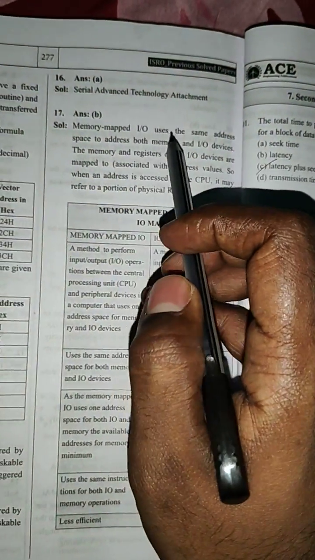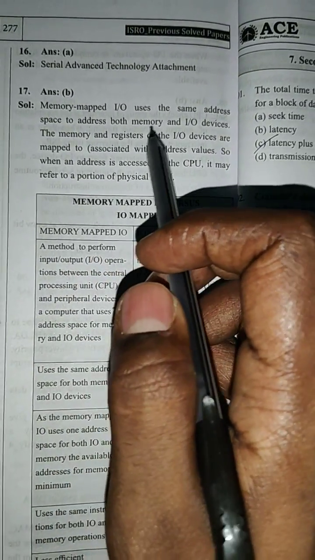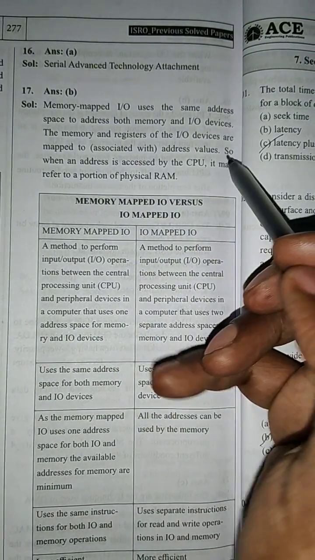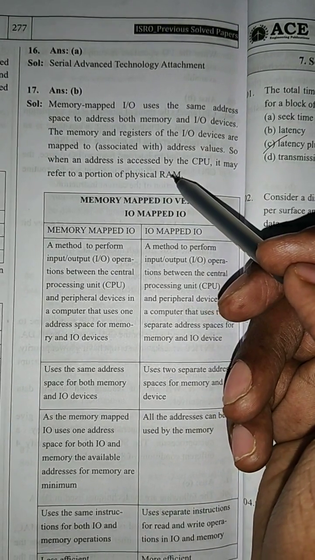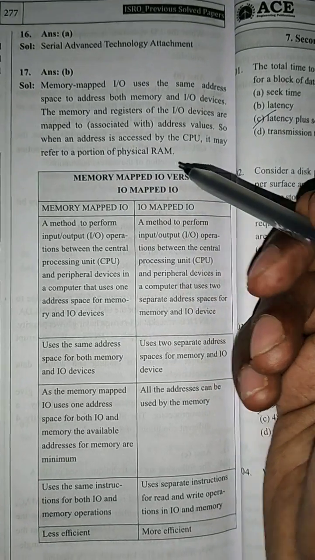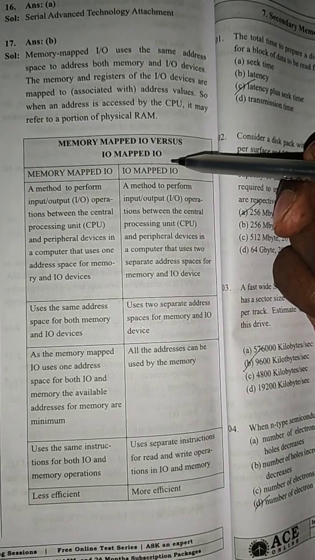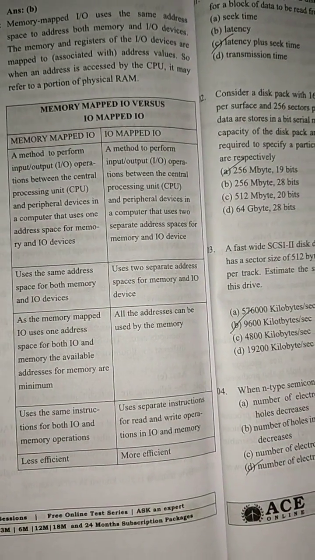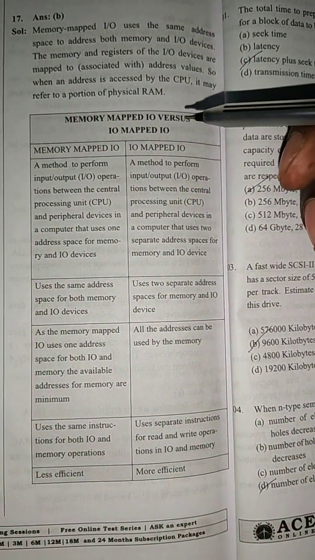Memory-mapped input-output uses the same address space to address both memory and input-output devices. The memory and registers of the input-output devices are mapped to associated address values. So when an address is accessed by the CPU, it may refer to a portion of the physical RAM. Memory-mapped IO versus IO-mapped IO.